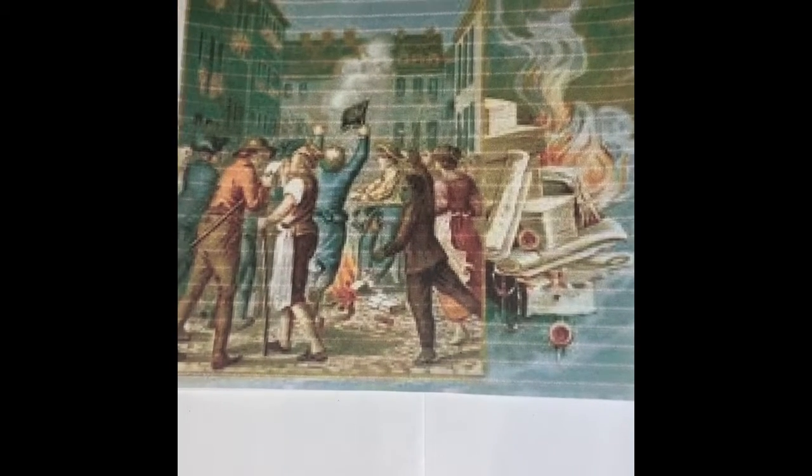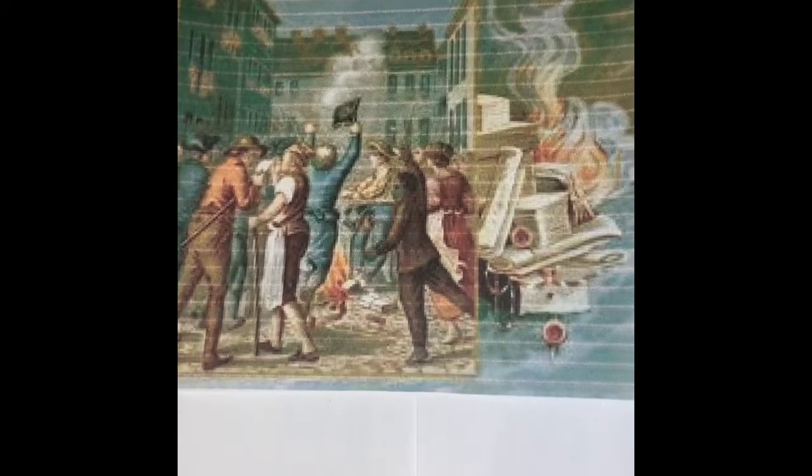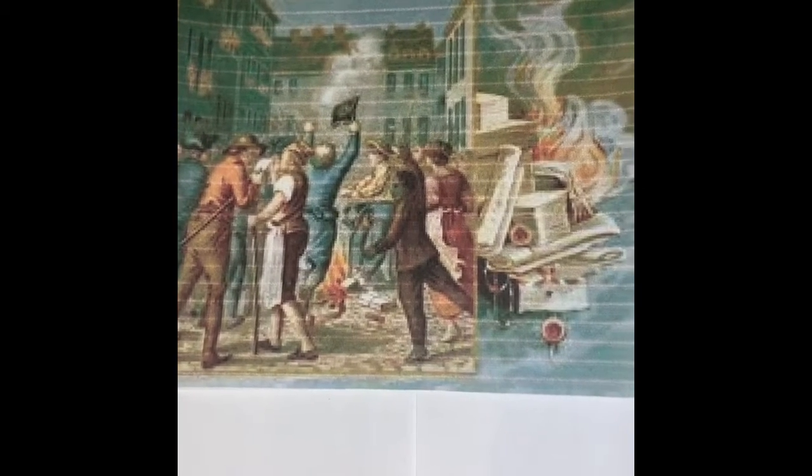The massacre became a useful propaganda tool for the colonists, especially after Paul Revere distributed an engraving that misleadingly depicted the British as the aggressors.